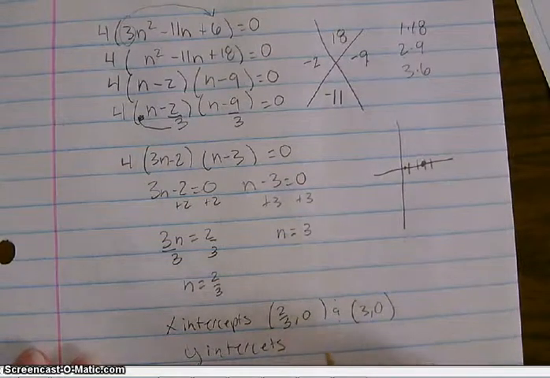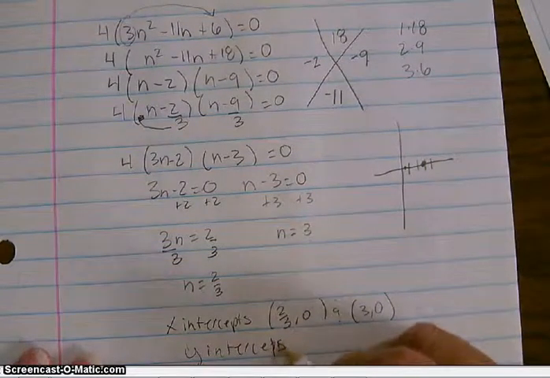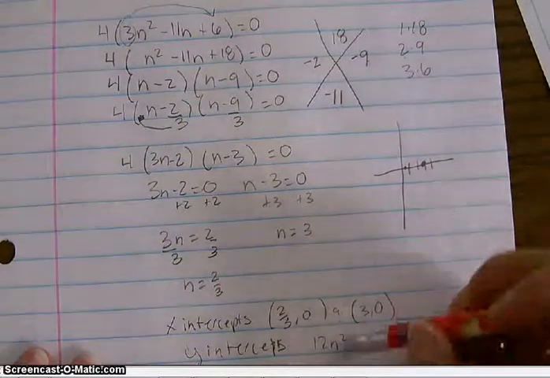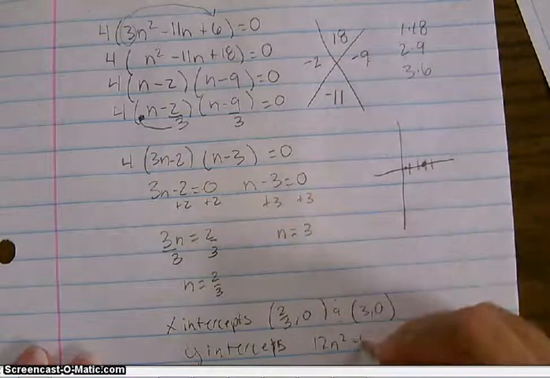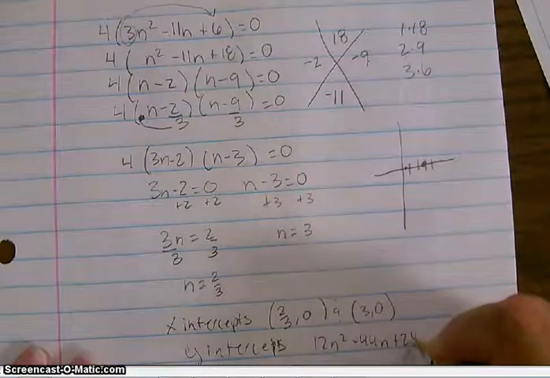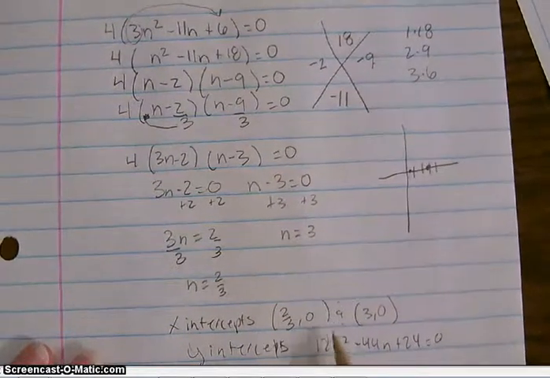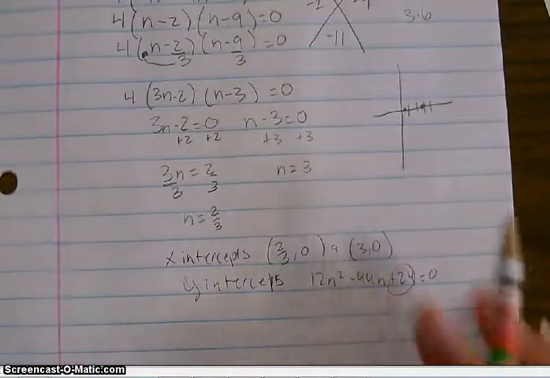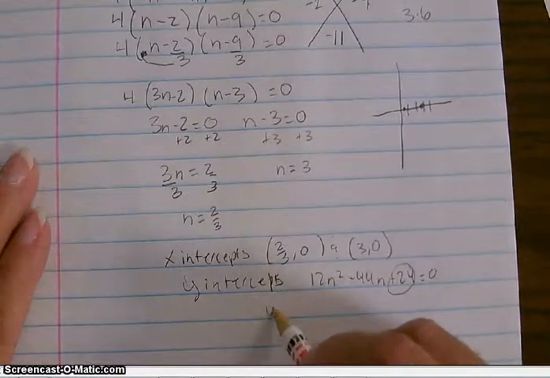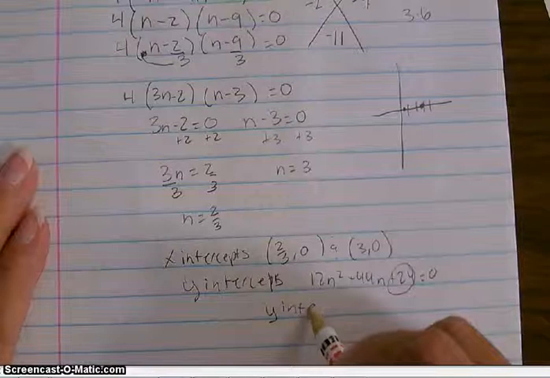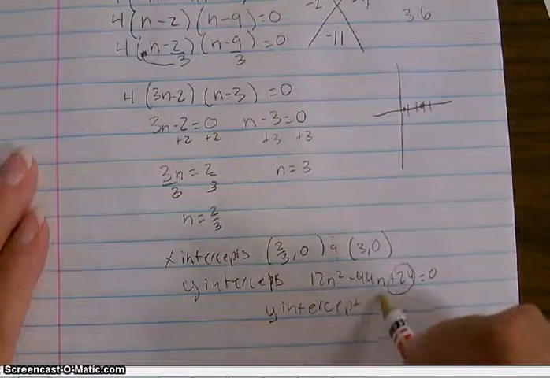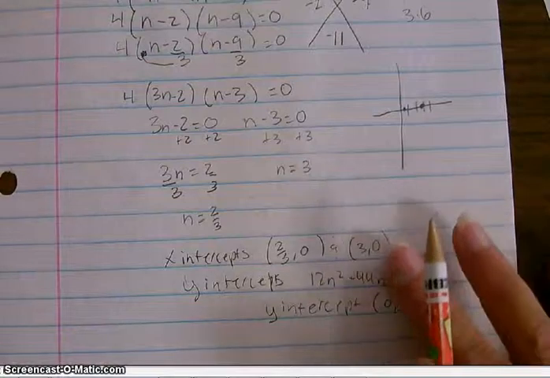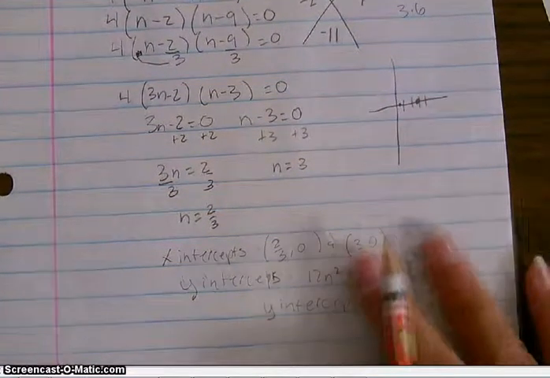So if I go back to the original equation, I have 12n squared minus 44n plus 24. If I substitute 0 in for n here, I know that this is going to be my y-intercept. So my y-intercept is at 0, 24. Okay, so now we're going to solve for the vertex.